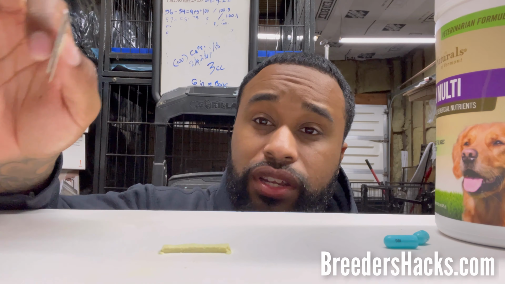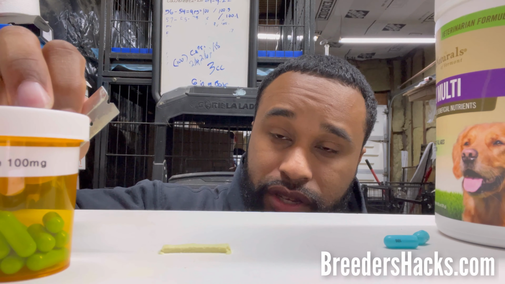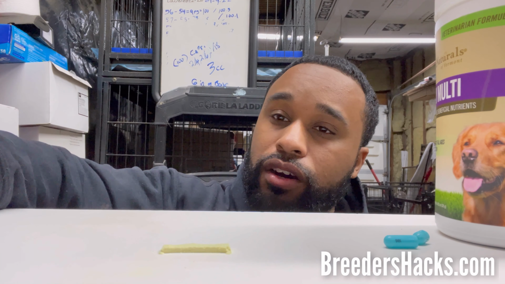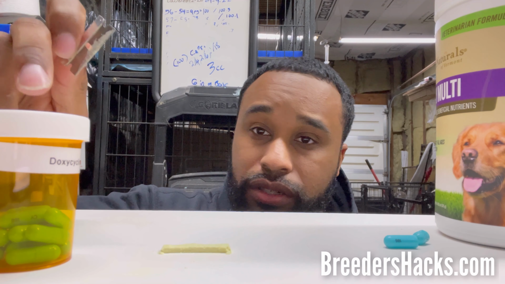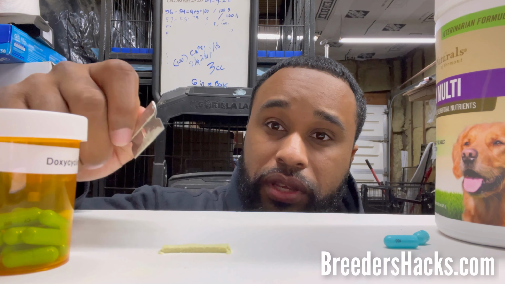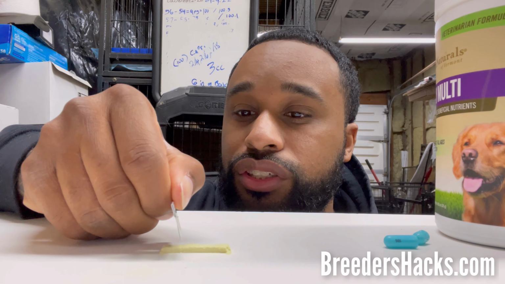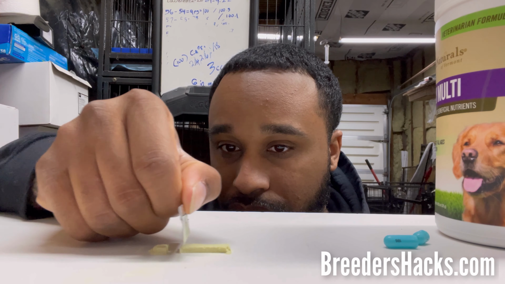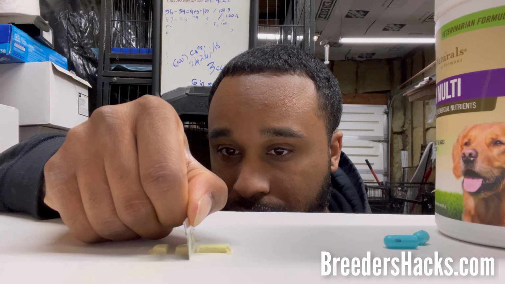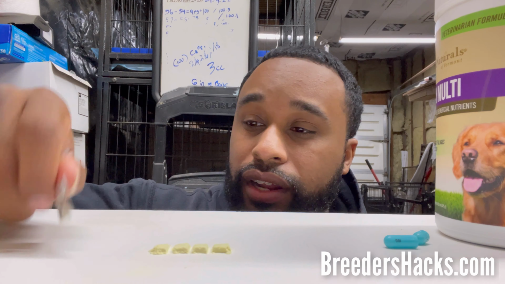So, we know that this is 100 milligrams. So, as I said, if you divide 100 by 4, each part would be 25. So, all you got to do is try to eyeball it as close as possible to 4 even cuts. So there we go. Pretty spot on, if you ask me.